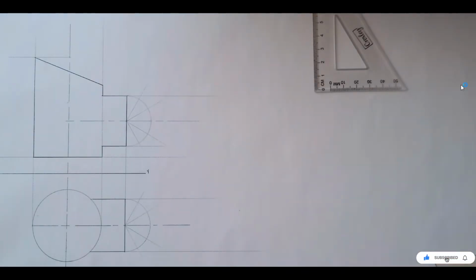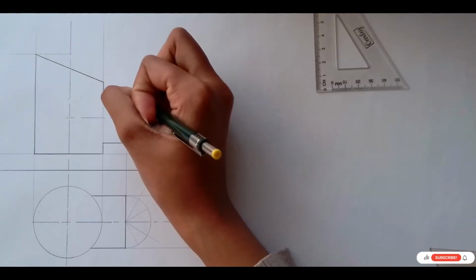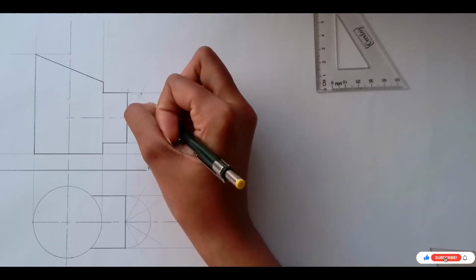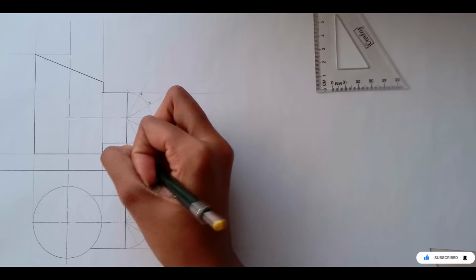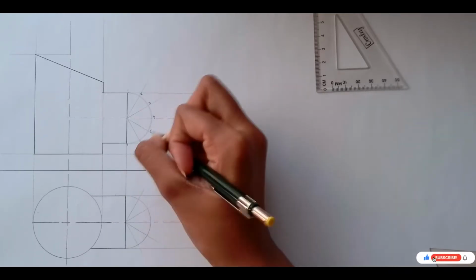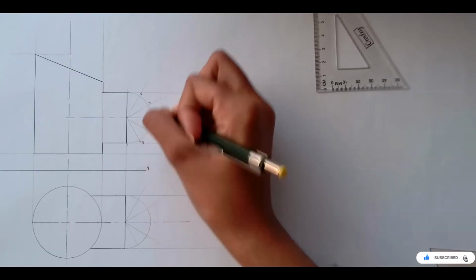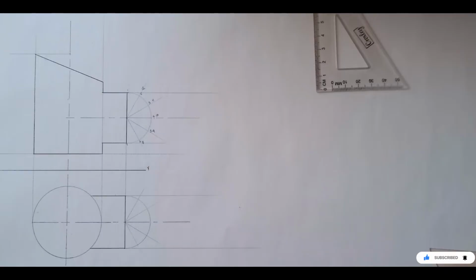So both the auxiliary views have been divided into 6 parts. Now I'm going to do the labelings. I'm going to start with 1 here, 2, 3, 4, 5, 6, 7. Then I'm going to go back 8, 9, 10, 11, 12.